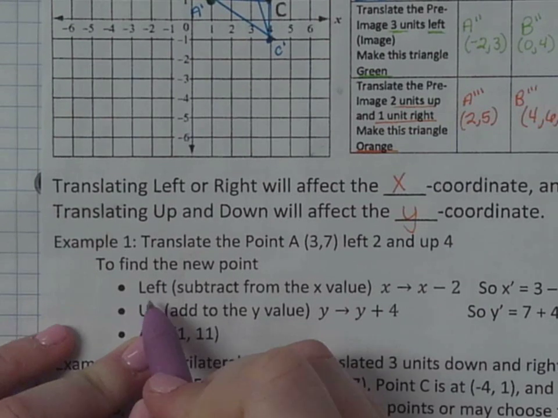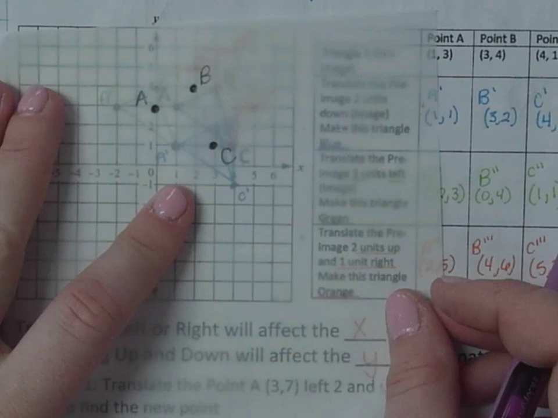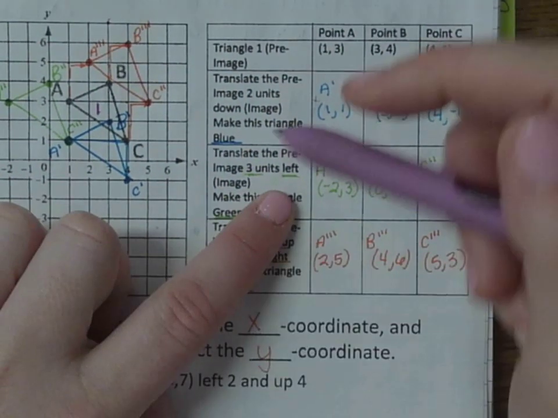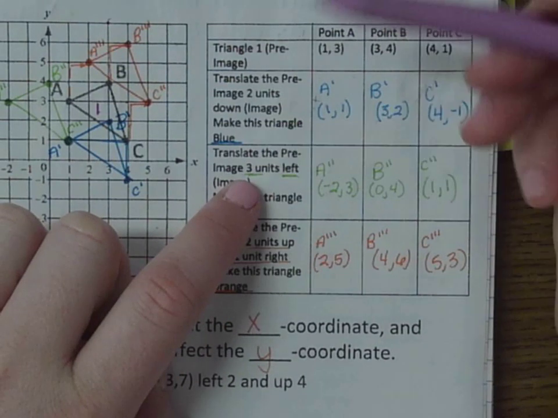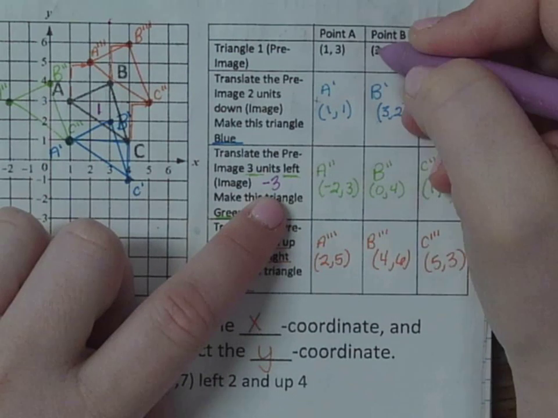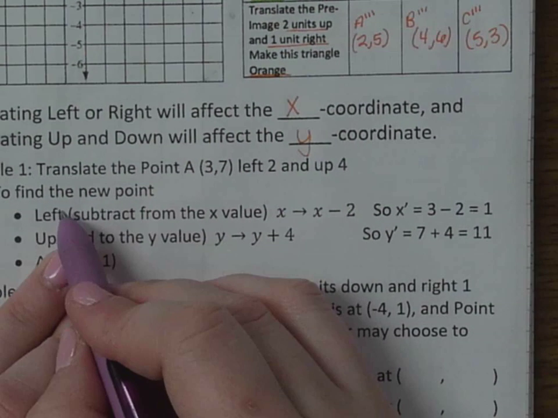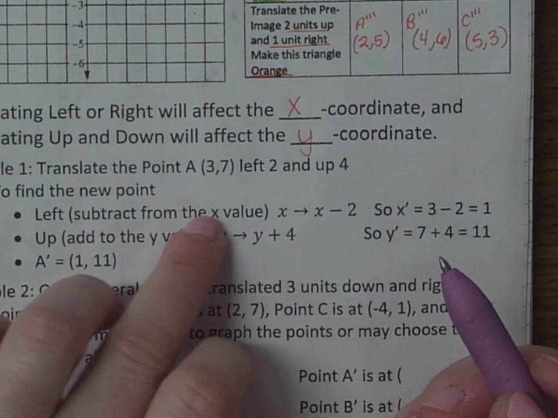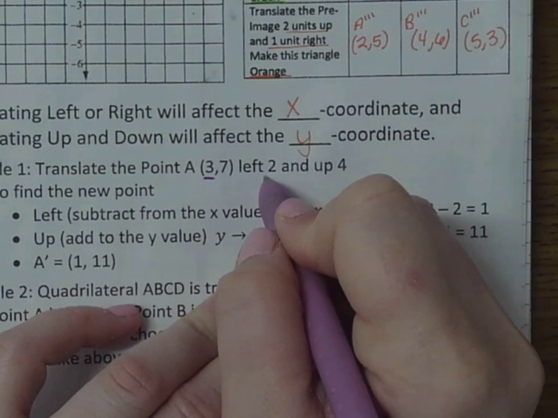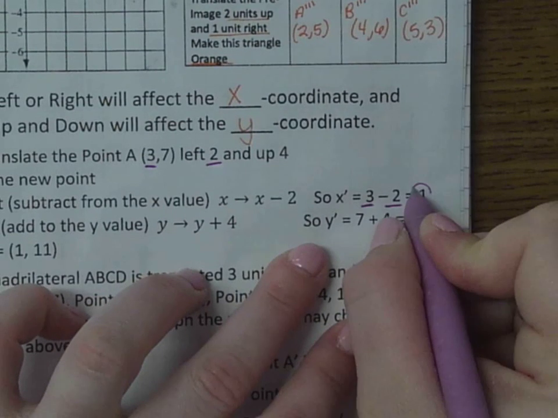So to find the new point, we moved left. So if you think about moving left, your values are going to get smaller. When we moved left here, it was 1 minus 3. We did minus 3. 1 minus 3 is negative 2. 3 minus 3 is 0. 4 minus 3 is 1. So when you move left, you subtract from the x value. So this is the x value. So you would take 3 and subtract 2. So 3 minus 2 would be 1.